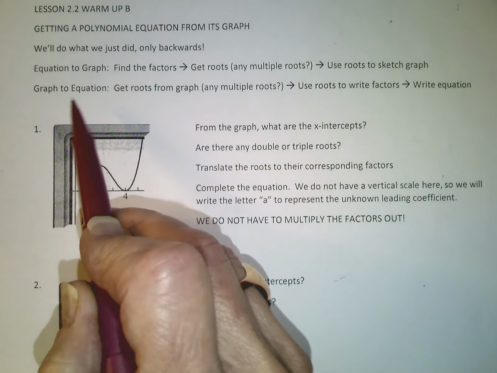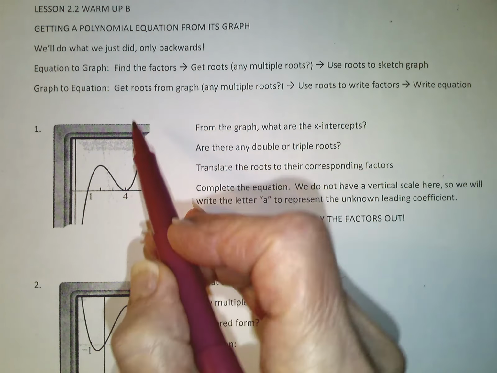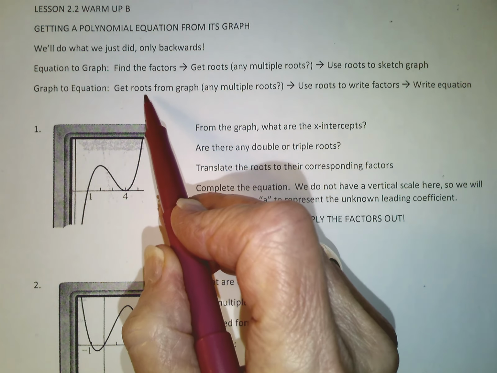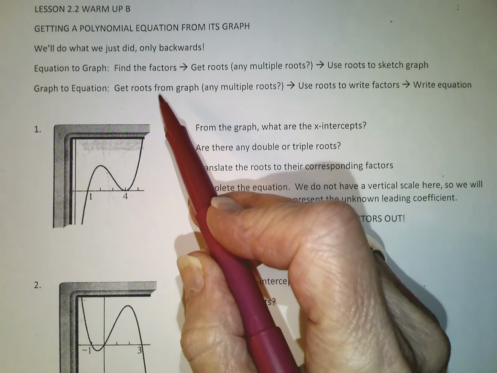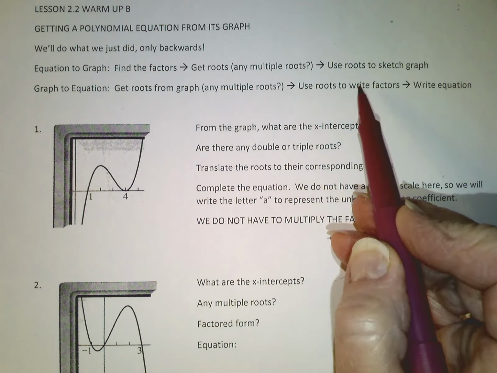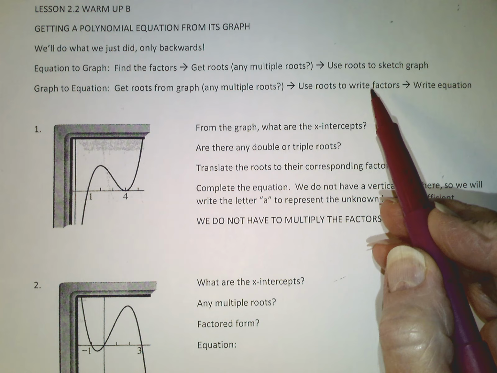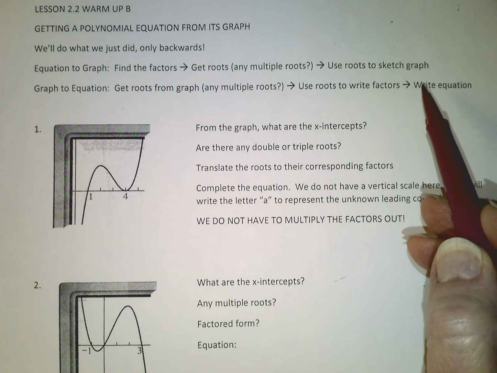So now we're going to do it backwards. We're going to start with a graph. From the graph, we're going to find the roots, translate the roots into factors, checking out whether or not there are any multiple roots. And from those factors, we can write the equation.